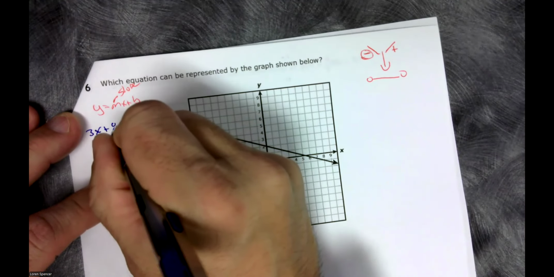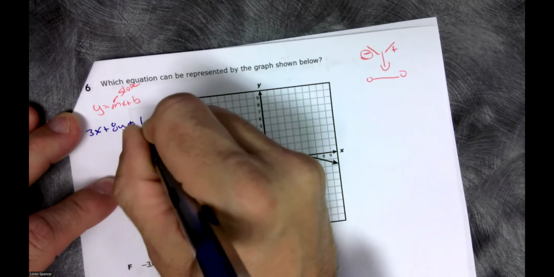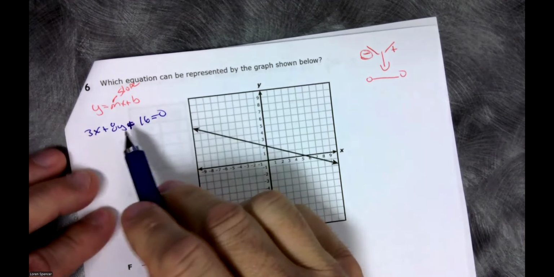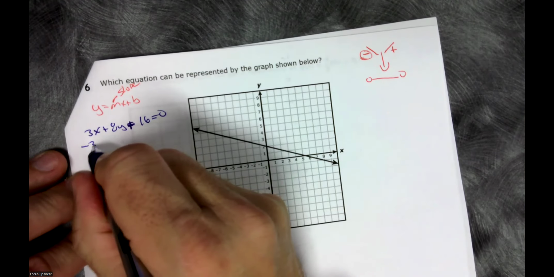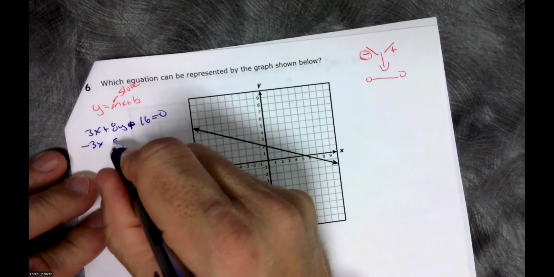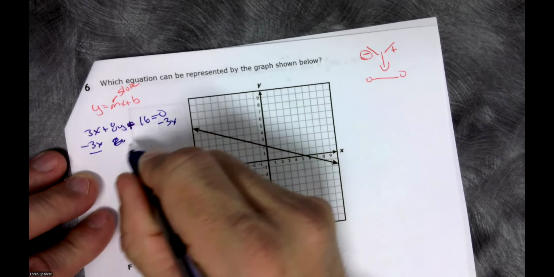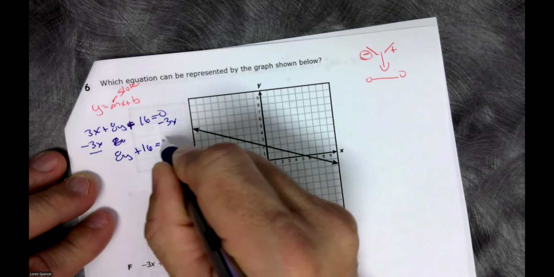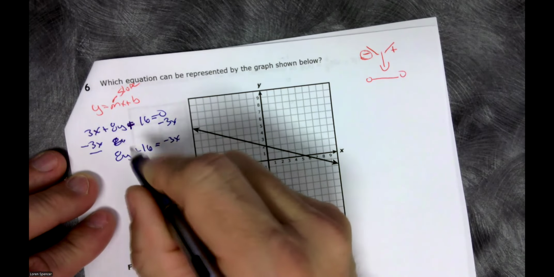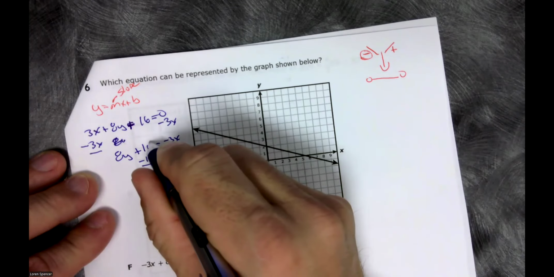3x plus 8y plus 16 equals 0. Well, I need to get that 8y by itself, which means I need to move this 3x. So that gives me 8y, oops, and I have to do it to both sides. So this gives me 8y plus 16 equals negative 3x. Now I'm going to subtract 16 from both sides.